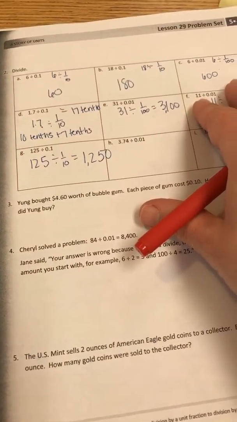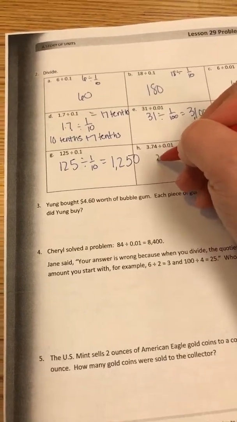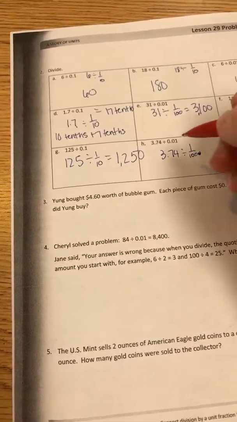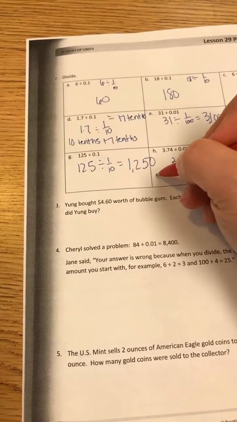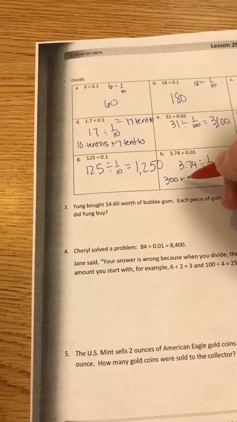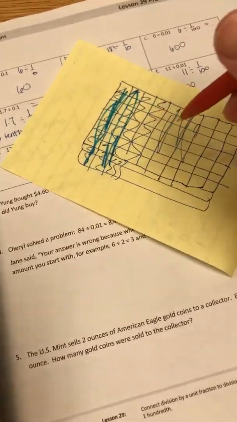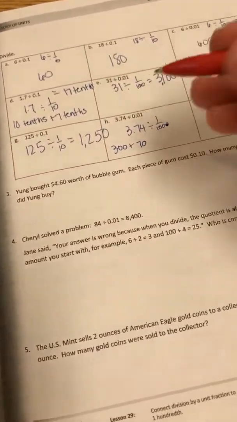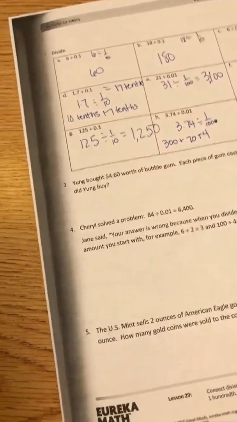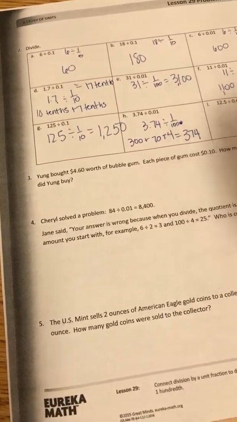Now we're back to a decimal. 3 and 74 hundredths divided by 1/100th. Whoa, sorry. So I know that there are 3 wholes here. I know there's going to be 70 tenths that I would color in. If I colored in 7 squares, that's going to give me 70 boxes on my hundredths chart, and 4 hundredths. So that gives me altogether 374.